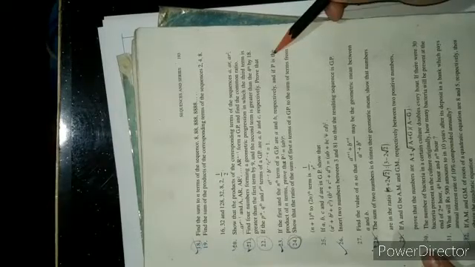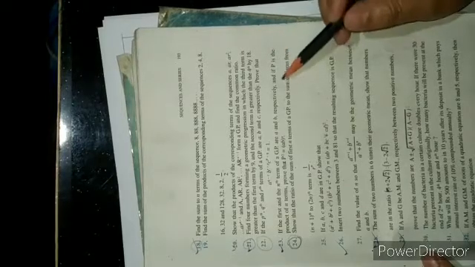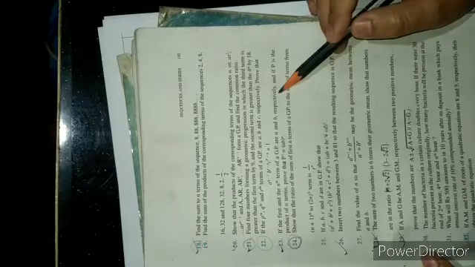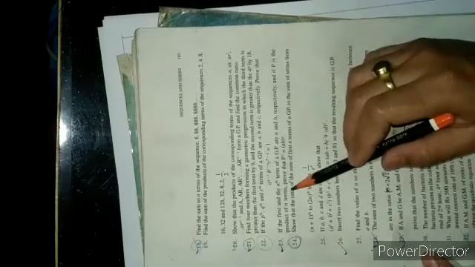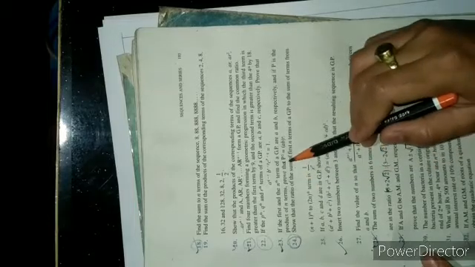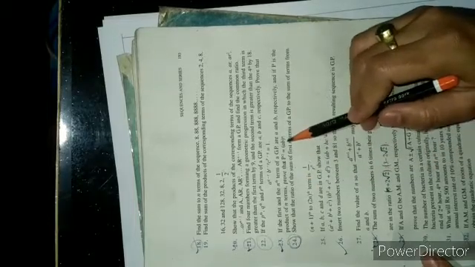Dear students, today we are going to solve question number 23. Here the question is, if the first and the nth term of a GP are A and B respectively, and if P is the product of n terms, then prove that P square is equal to AB to the power n.